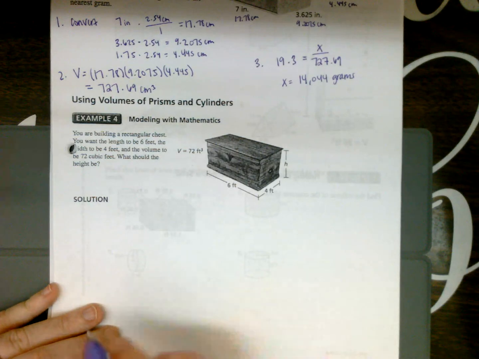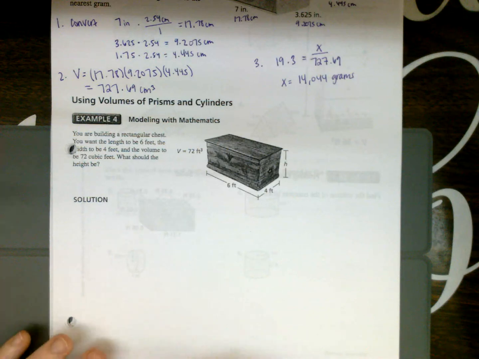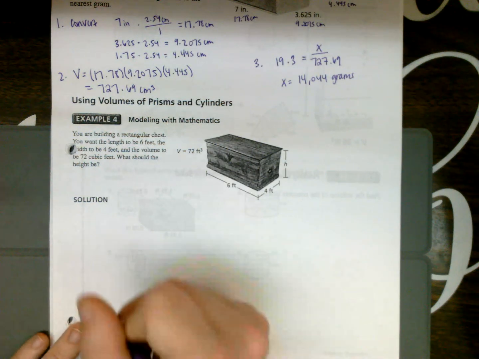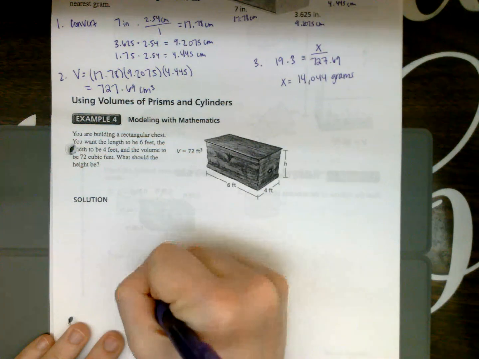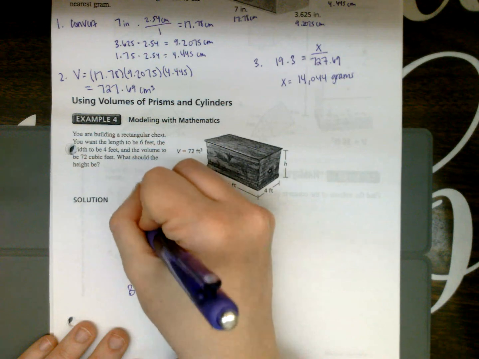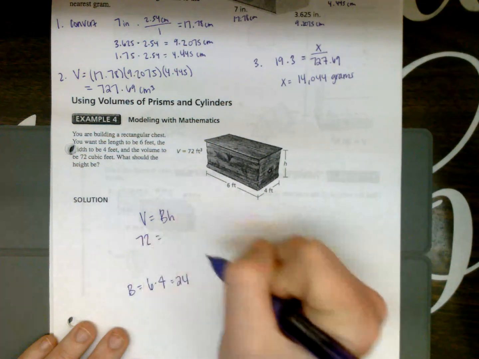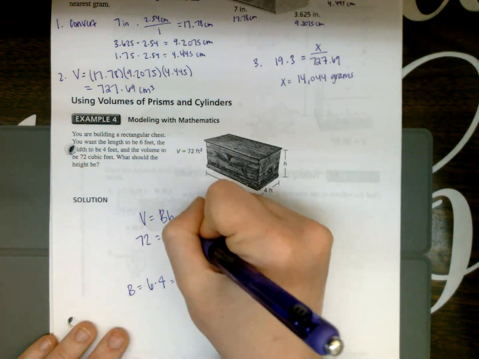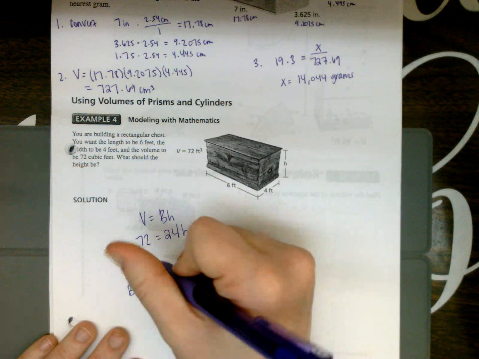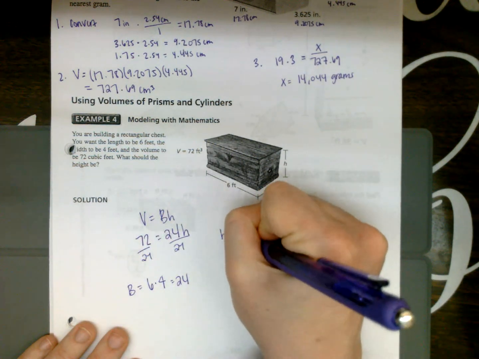All right, last one here is using volumes of prisms and cylinders. It says you are building a rectangular chest. You want the length to be 6 feet, the width to be 4 feet, and the volume to be 72 cubic feet. What should the height be? Okay, so you know that the base is 6 times 4, which is 24, and you're just trying to figure out what the height should be. The volume it tells you is 72. The base we found out was 24, and we're looking for the height. So divide by 24 on both sides, and you get that the height should be 3 feet.